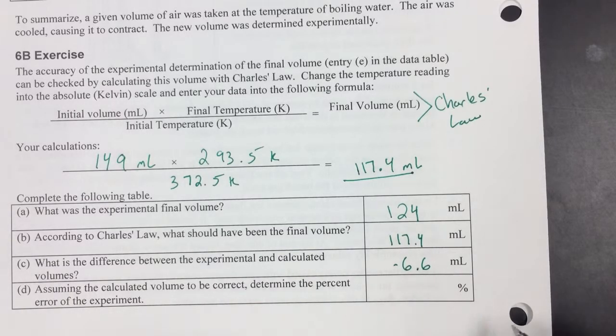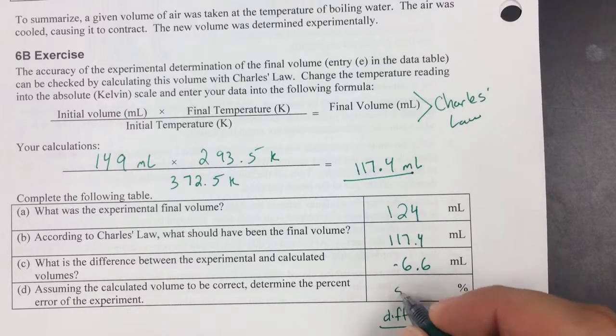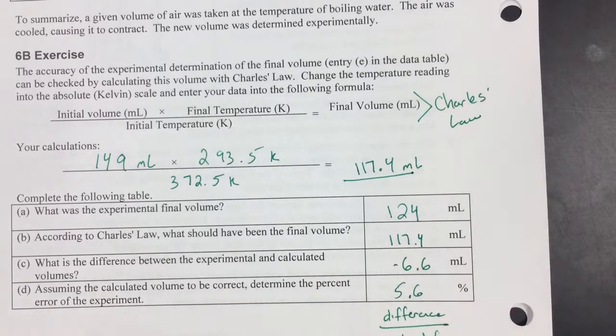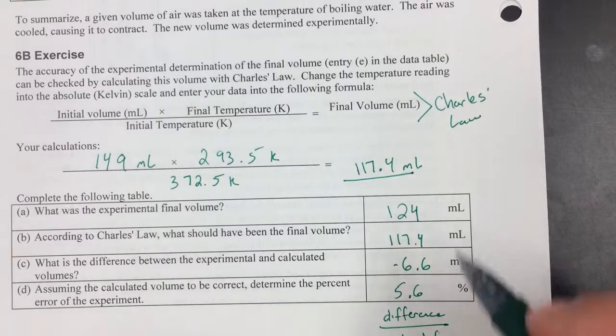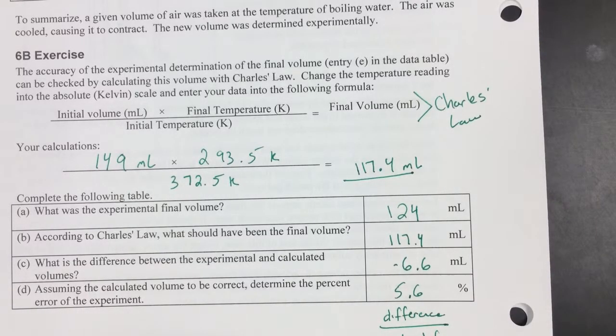And then we want to figure out the percent error. The way you figure out percent error is you take the difference and you divide that by the actual, which in this case is from Charles' law. So we got our 6.6, divide that by 117.4, and that gives me an answer of just over 5.5%. So if we use our kind of standard 5% rule, we're pretty close.